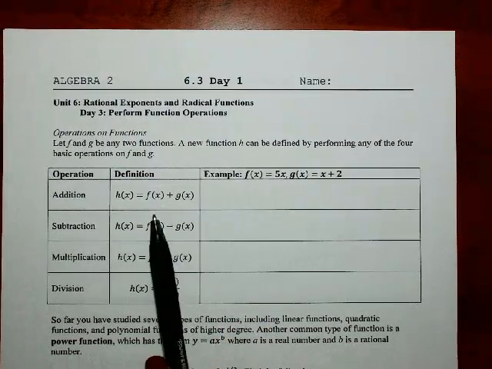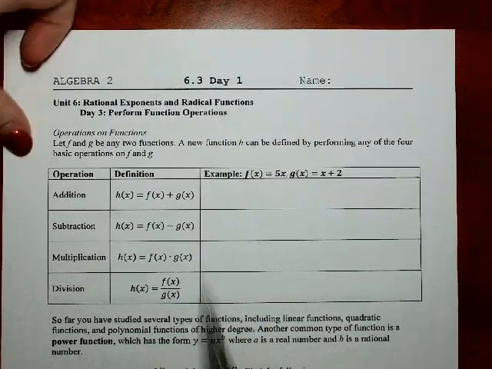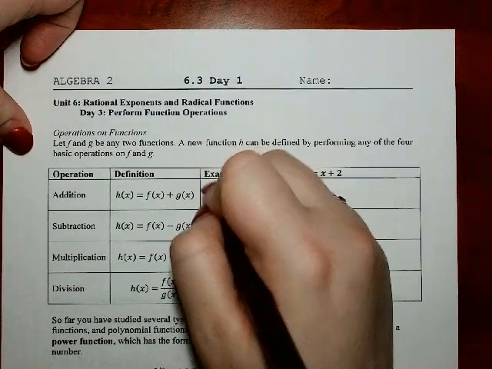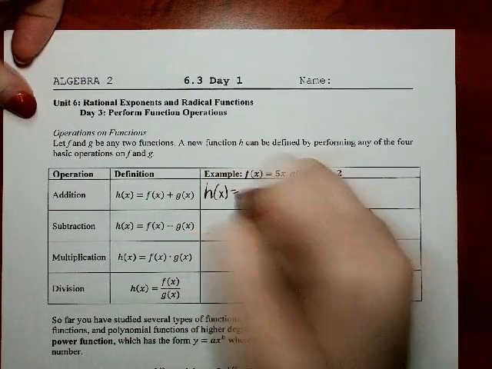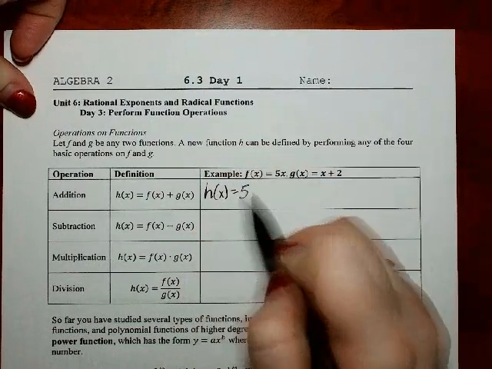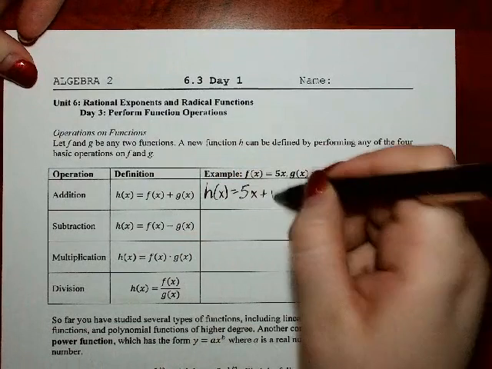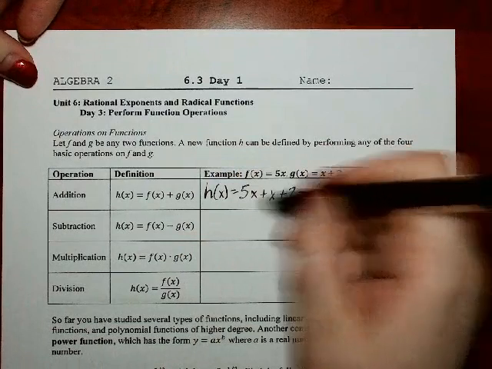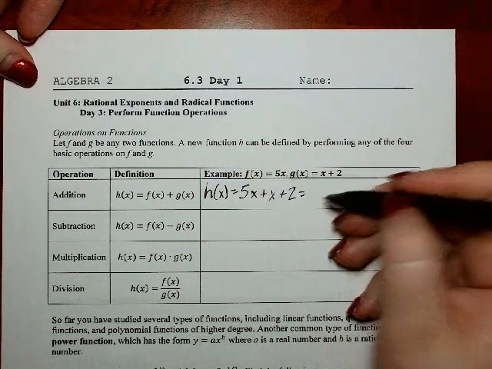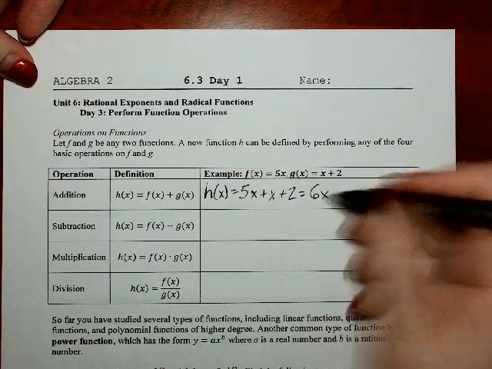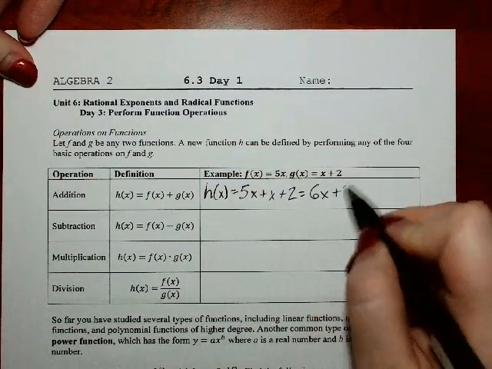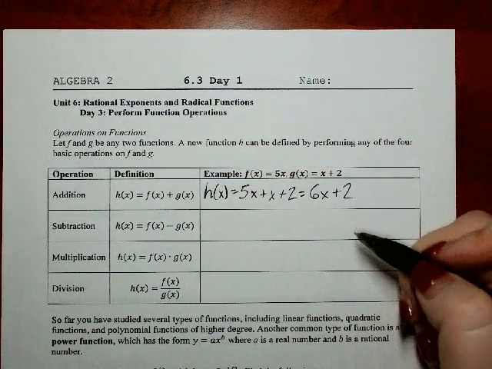So if we're going to add these functions together, we get that h of x equals f of x, which is 5x, plus g of x, which is x plus 2. 5x plus x combines to be 6x and 2. We get 6x plus 2.